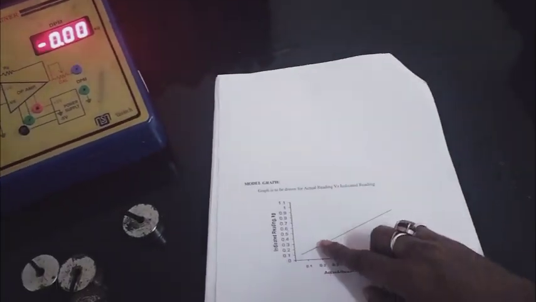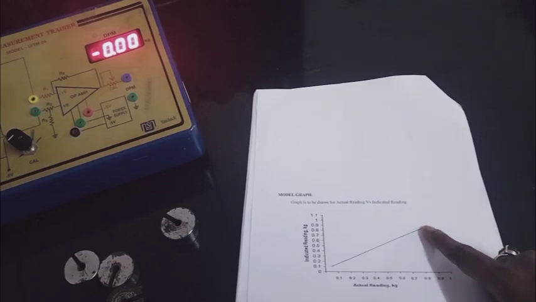Then next is the model graph. We have to focus on the values. The actual reading is in kilograms, and the indicating reading is in kilograms. So the graph will be a straight line.